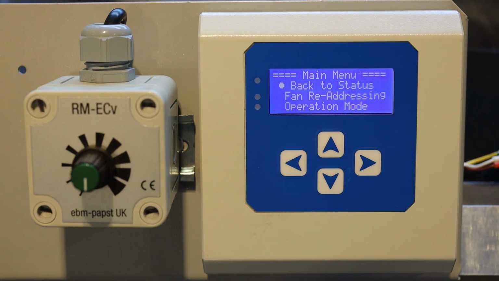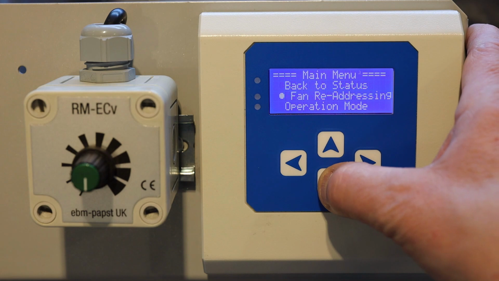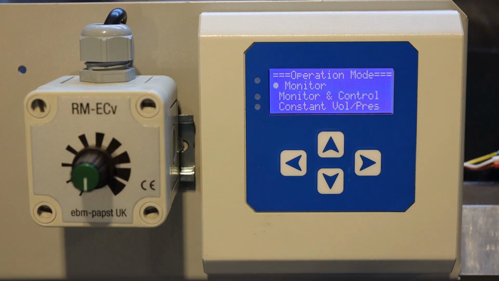Operation mode can be selected using the down arrow, and the right enter key will allow you to change the configuration. Use the down arrow to select monitor and control, and use the right arrow to confirm.